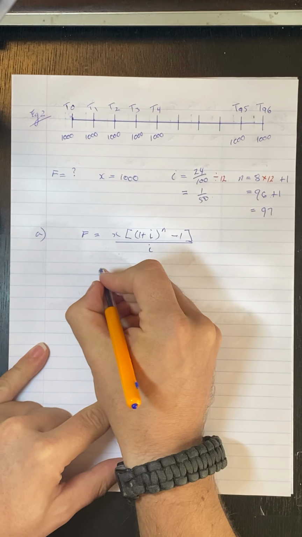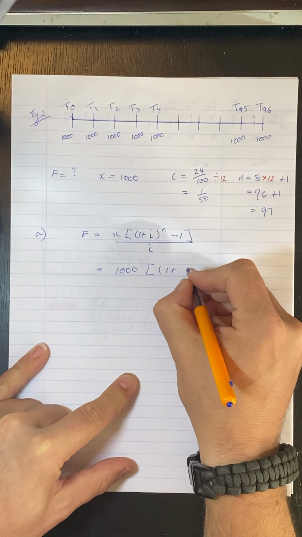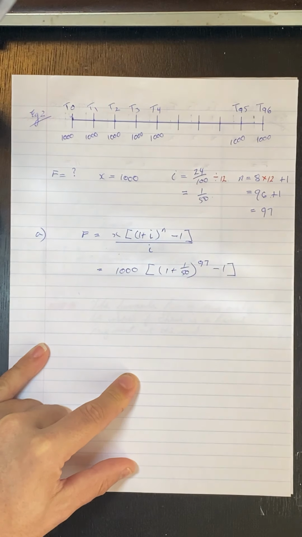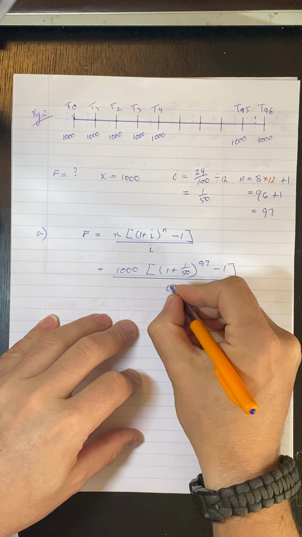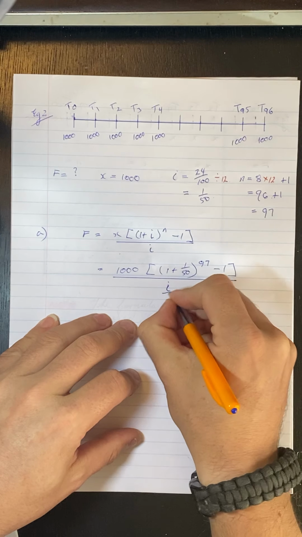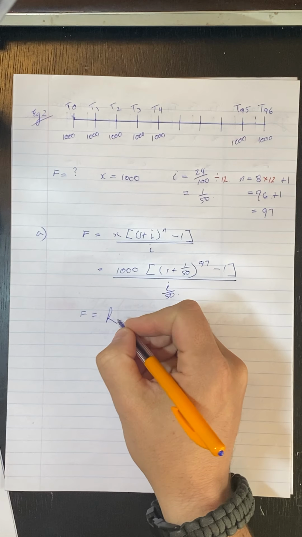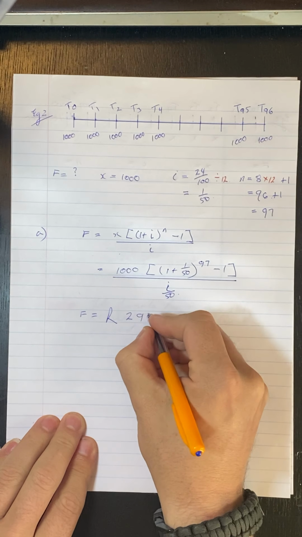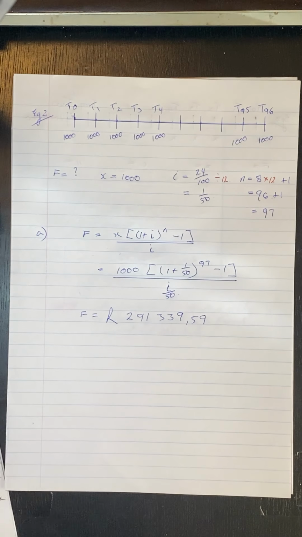Substitute my values in. Sorry, this is 1 over 150. And we get a final answer of 291,339.59.